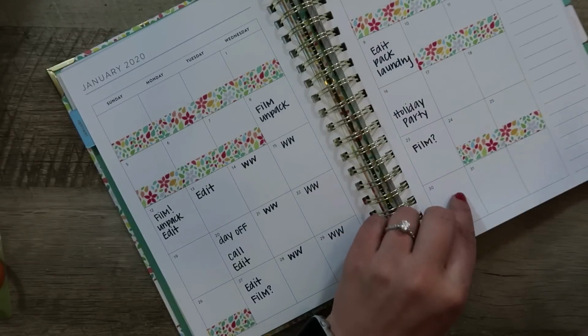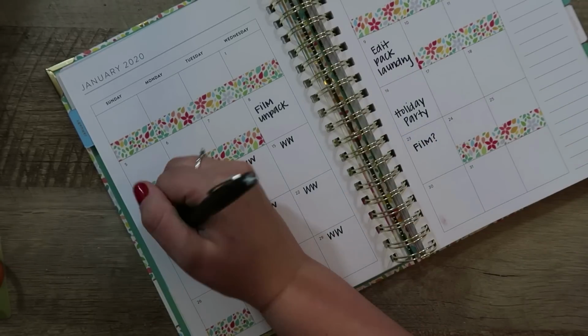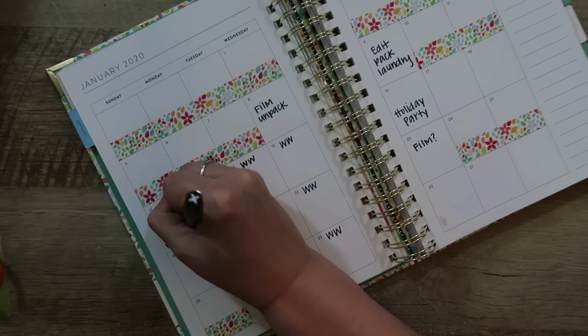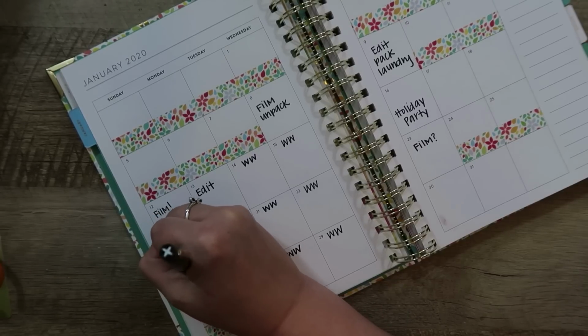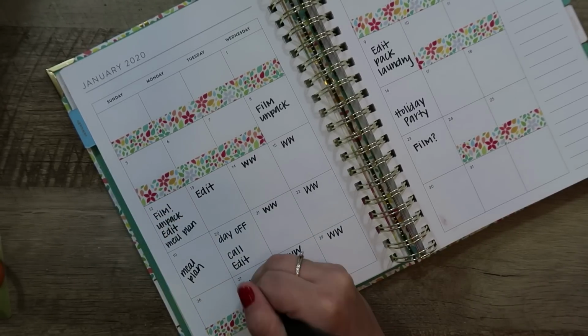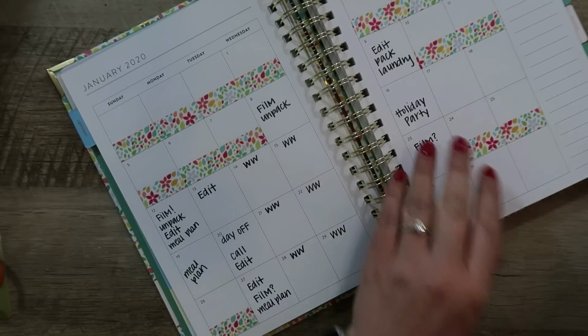All right, meal planning. I'm definitely not gonna be meal planning for that week. So this one I'll do on Sunday. Same thing here. And then this will probably end up happening here. It's not great, but it will have to do.